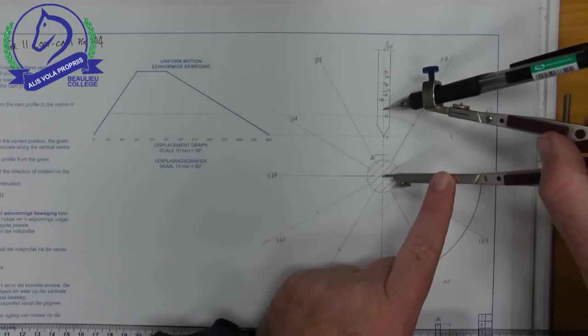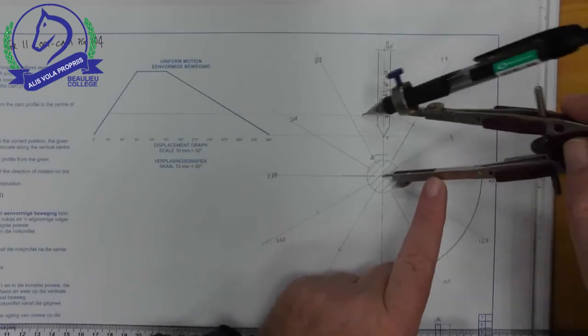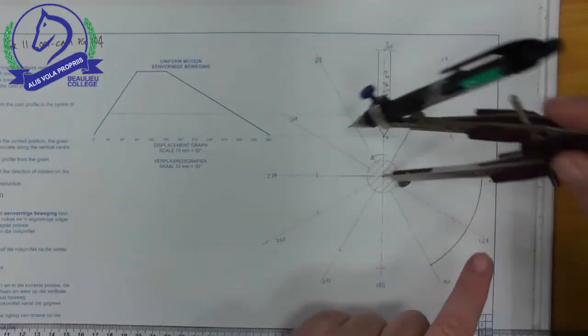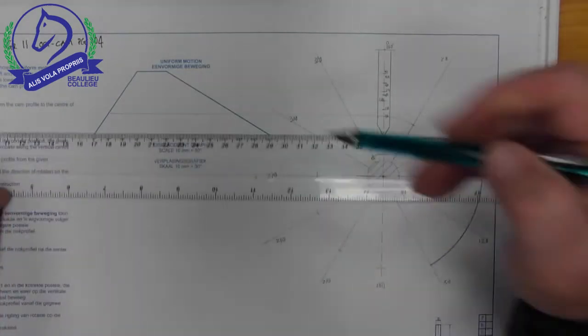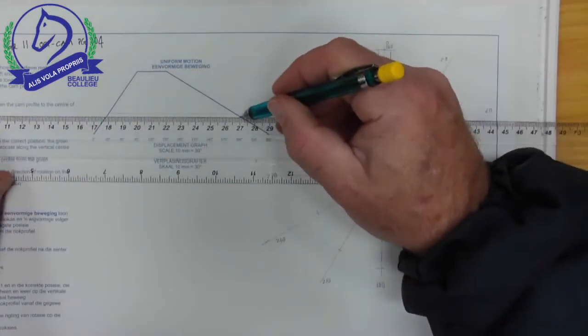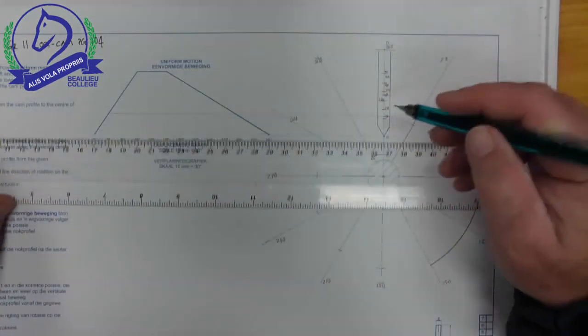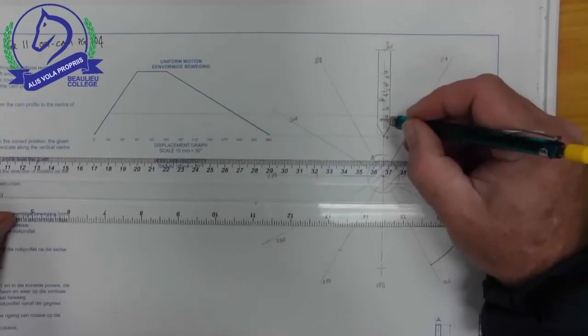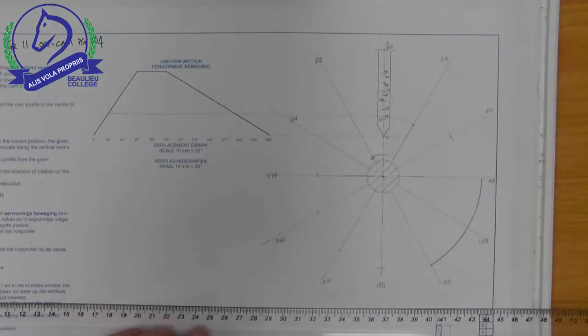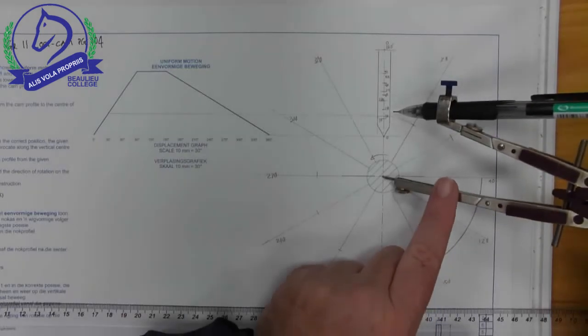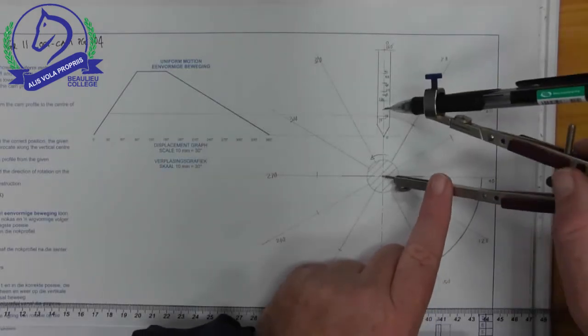Distance. Here's 300. As you can see, same process.